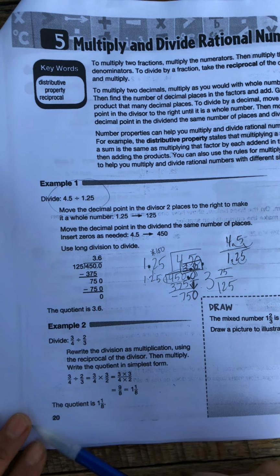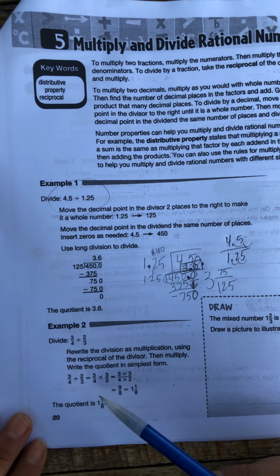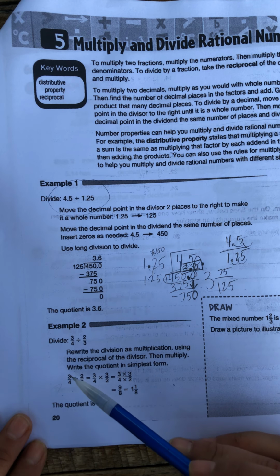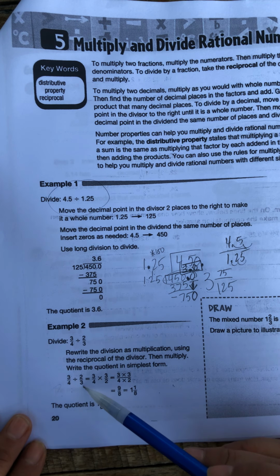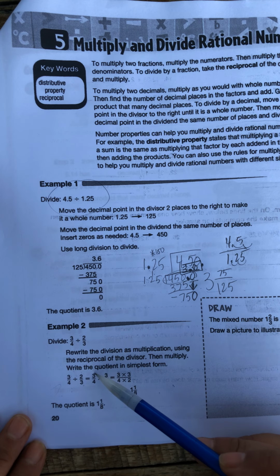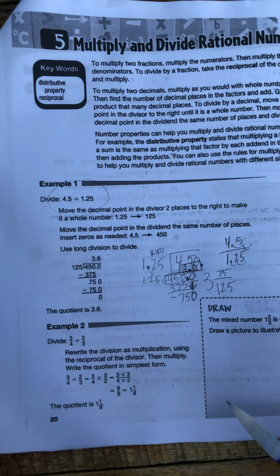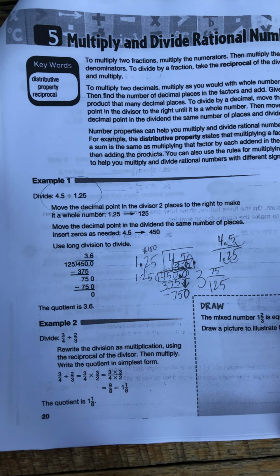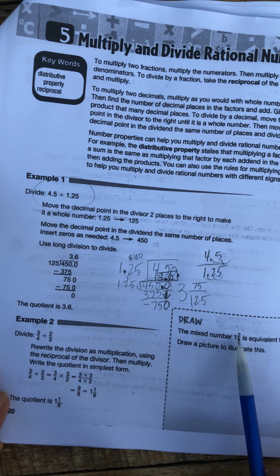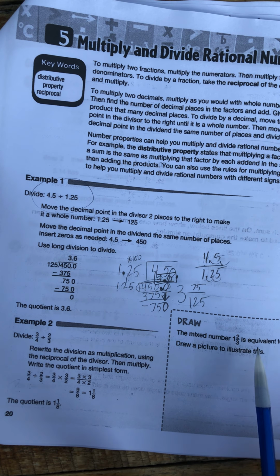So we just did that. So 3/4 divided by 2/3 equals 3/4 times 3/2, which then you just multiply across, you get 9/8, which is equivalent to 1 and 1/8. The mixed number 1 and 2/3 is equivalent to 5/3. Draw a picture to illustrate this.